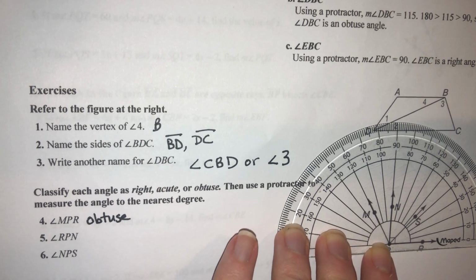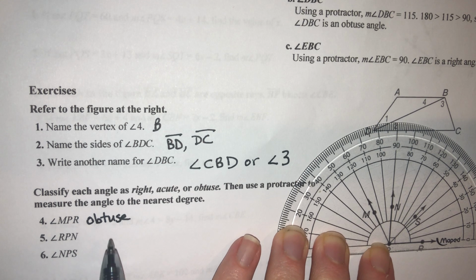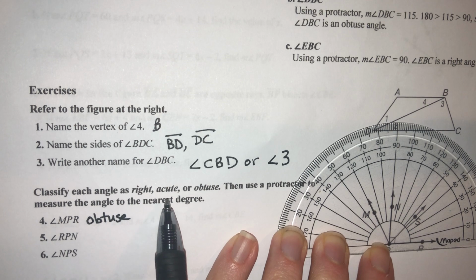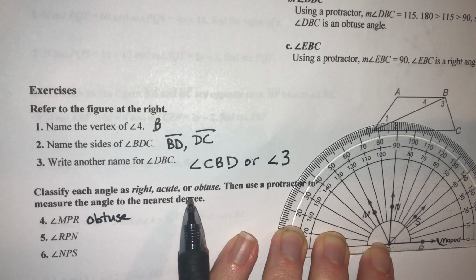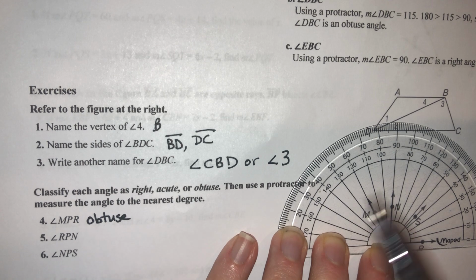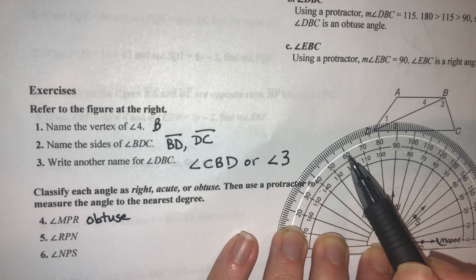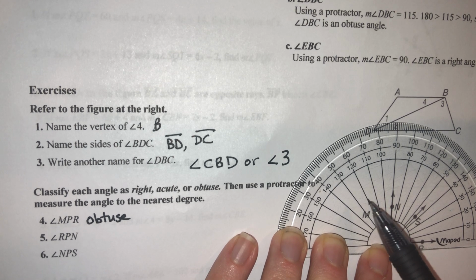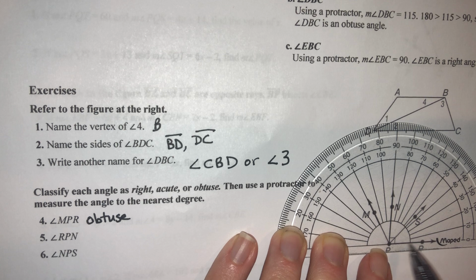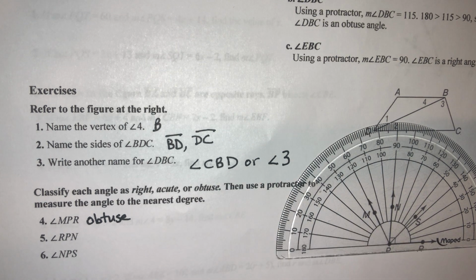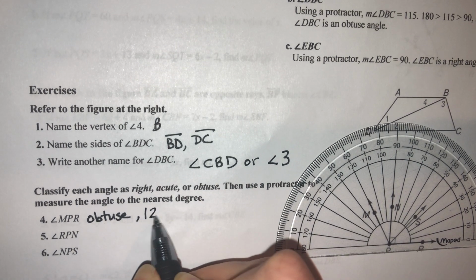So you're always going to see two measurements on your protractor when you're measuring an angle. That's why it's important to be able to identify if the angle is a right angle, an acute angle, or an obtuse angle before you measure. We've determined this angle is obtuse, so we're going to choose 120 because that's the number that is greater than 90. If it was an acute angle, we would choose the 60. Also, whichever side your angle is coming from, we're looping around with that side being the 0 and then up to here to 120. So that's how we determine it's 120 degrees.